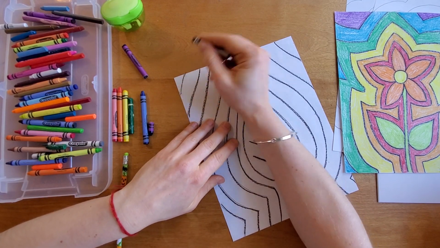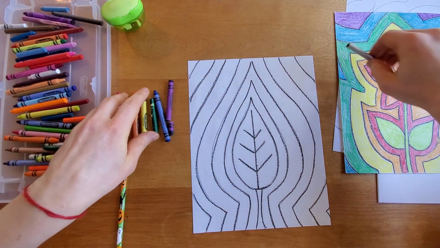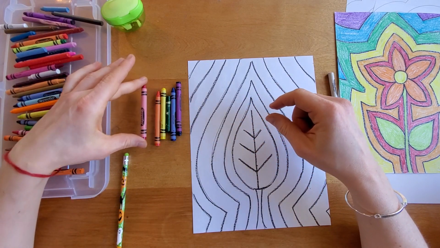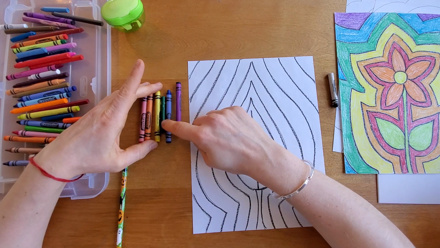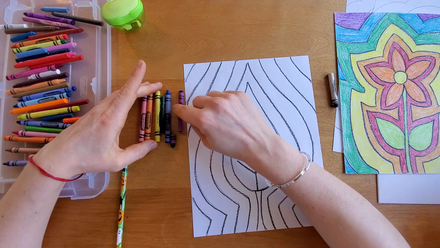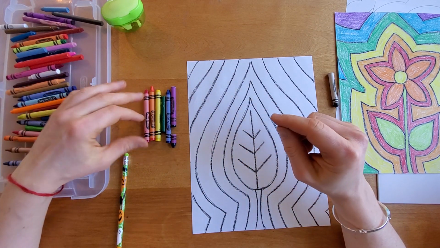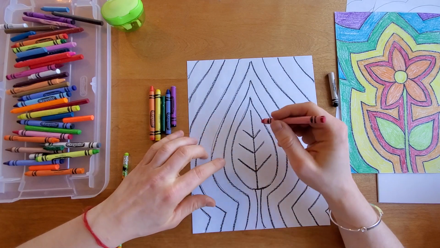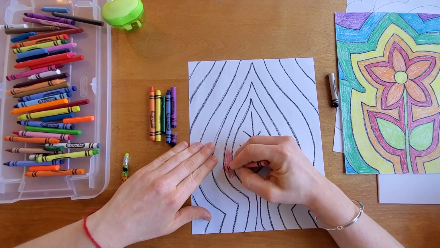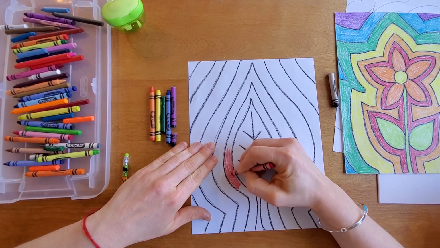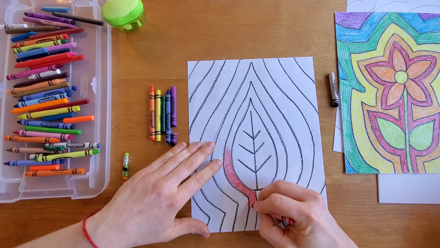All right, so I'm going to trace over these lines with my black crayon. And then I'm going to show you the whole rainbow order. So the rainbow is red, orange, yellow, green, blue, and violet, also known as purple. But I like to call it violet because it's fancier. So I'm going to start with red, and I'm going to do my first echo line red. And I'm going to go ahead and color this whole echo line until it is red.